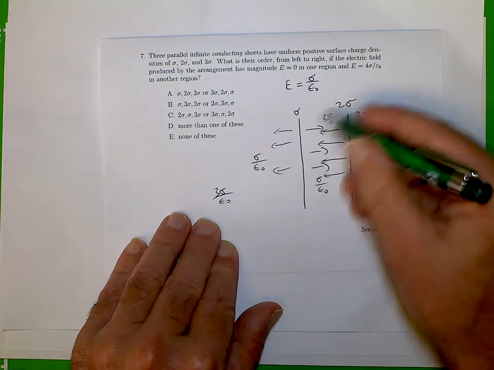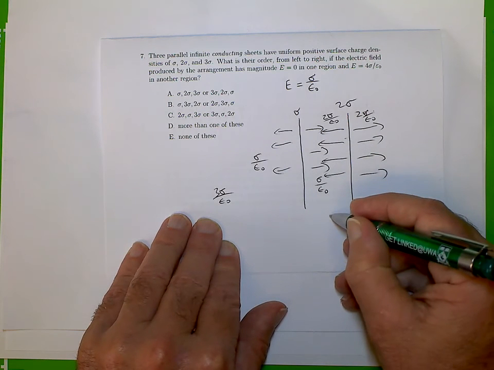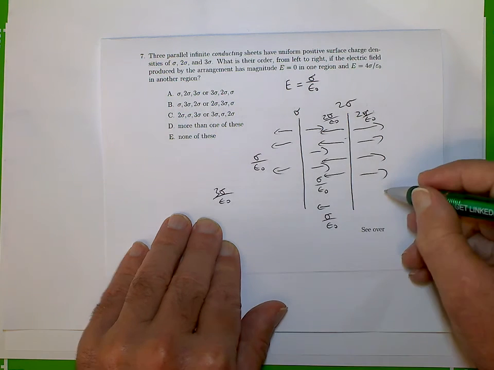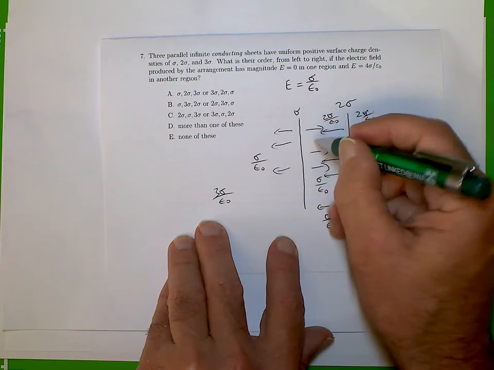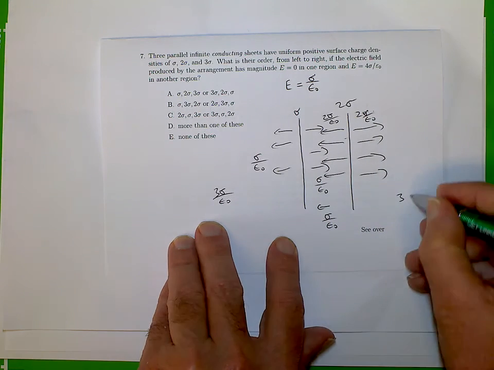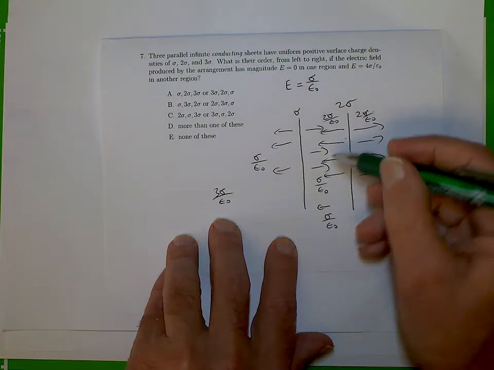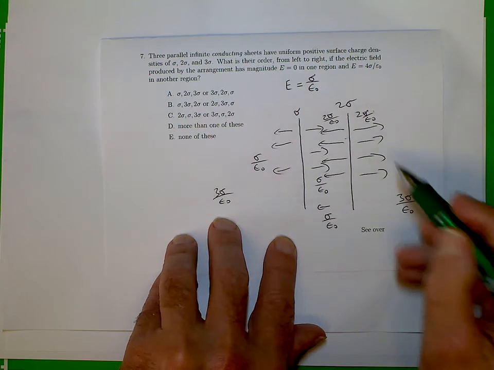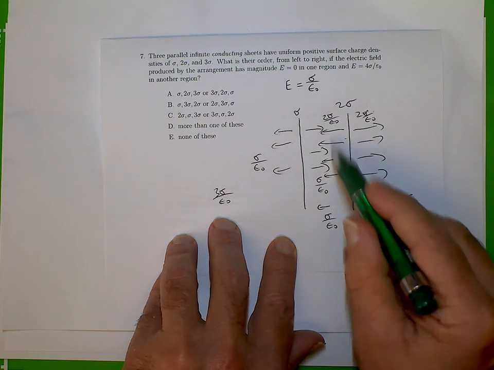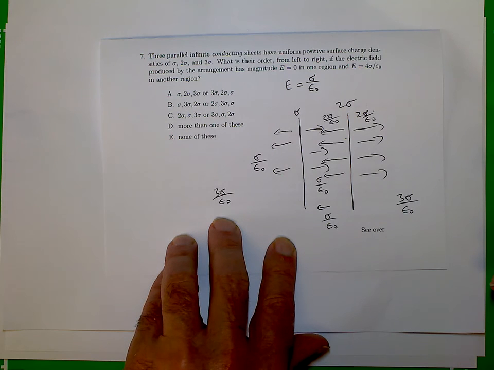What about in this region in the middle? We've got sigma in that direction, 2 sigma in that direction, so the net field is sigma over epsilon naught in that direction. And on this side, it's sigma over epsilon naught plus the 2, so it'll be 3 sigma over epsilon naught there. You get the idea that each field extends out forever, and so if you put another sheet there, then to find the field in a region, you need to add the fields caused by each of the sheets in that region.